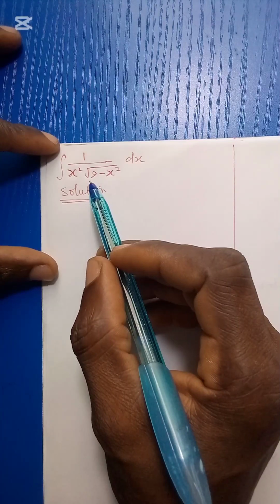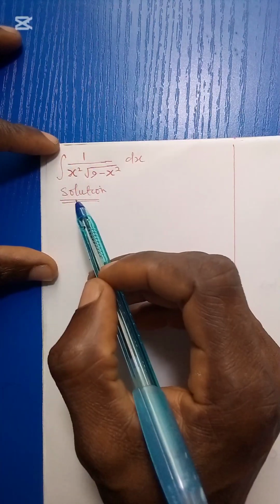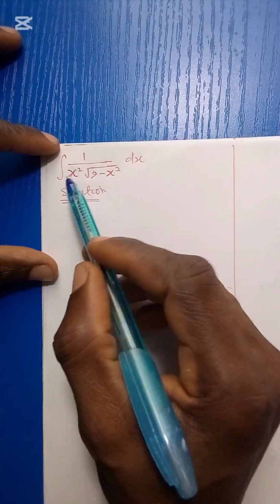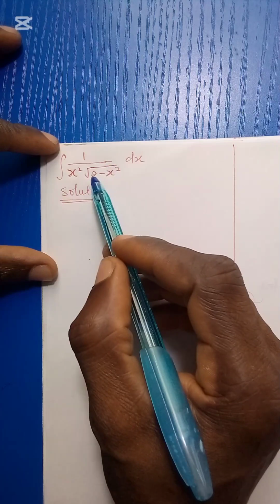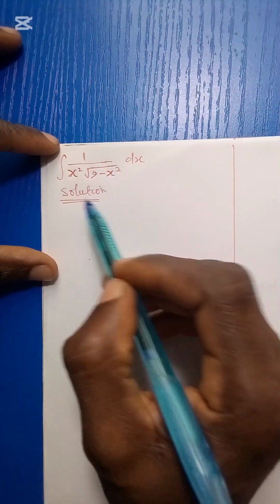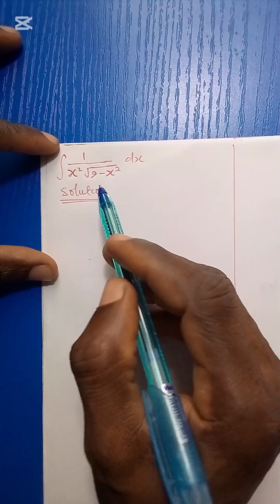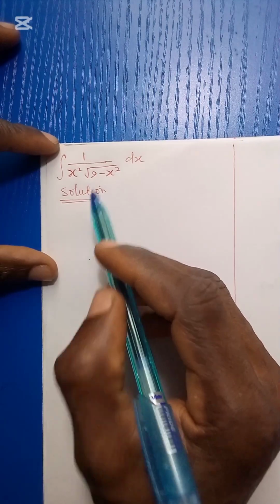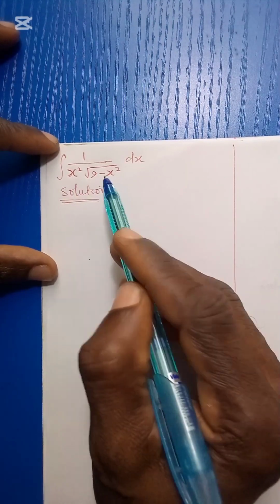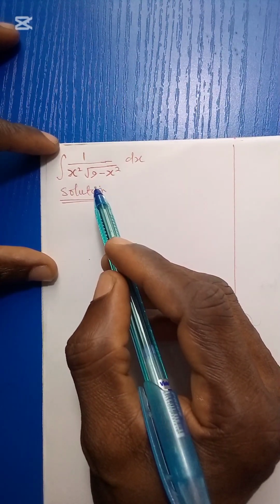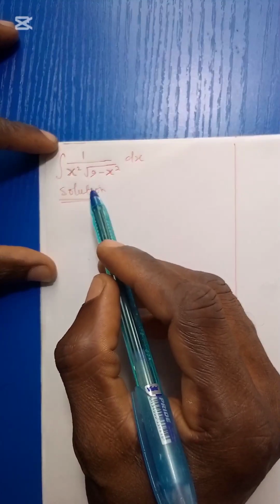I have a very interesting integral problem to solve. I have 1 over x squared square root of 9 minus x squared dx to resolve. How do we go about resolving problems like this? It looks complex, but there is something I've discovered about integral problems.